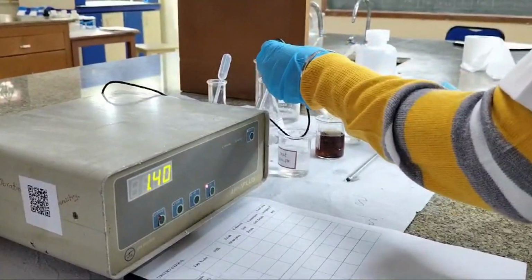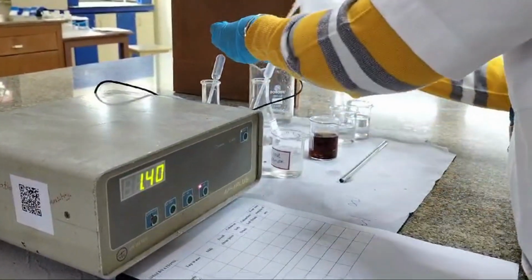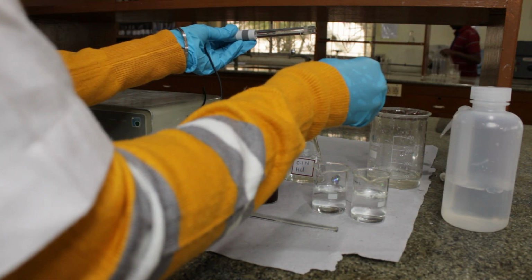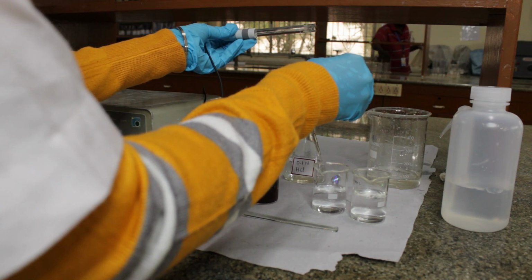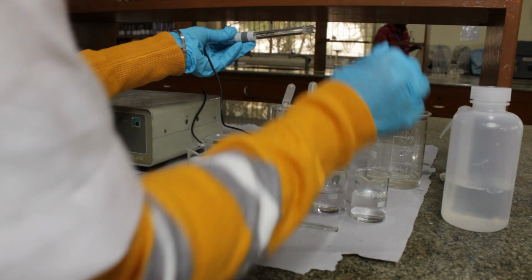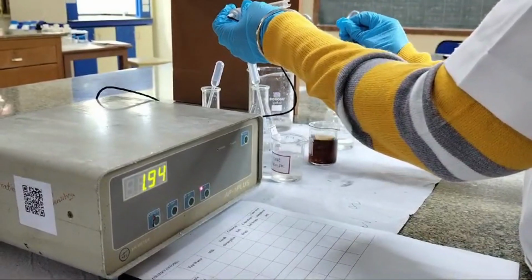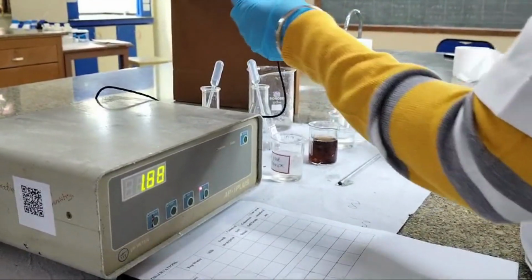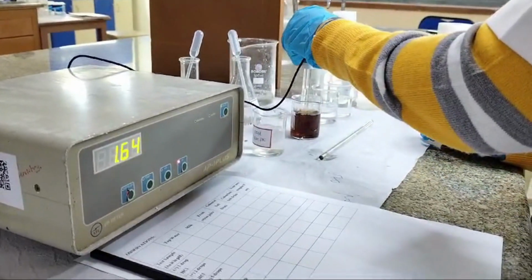Finally, let's add 3 drops of HCl. Mix it again. Place the pH meter.